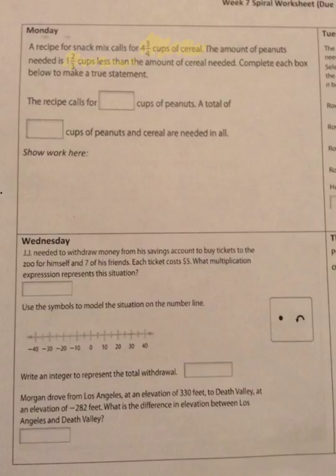So to figure out how many cups of peanuts, we're going to be subtracting because I see the words less than. So over here, I am going to do my work, and I'm going to take the amount of cereal, which is 4 3/4, and I'm going to subtract 1 2/3. And that'll give me how many cups of peanuts.